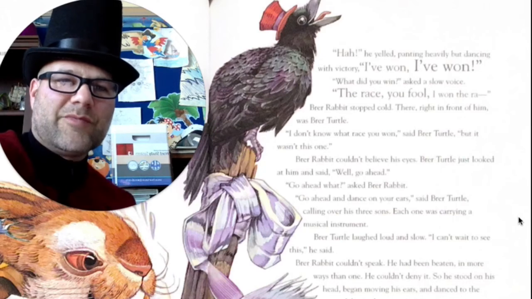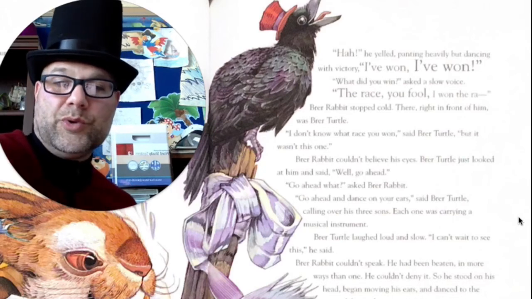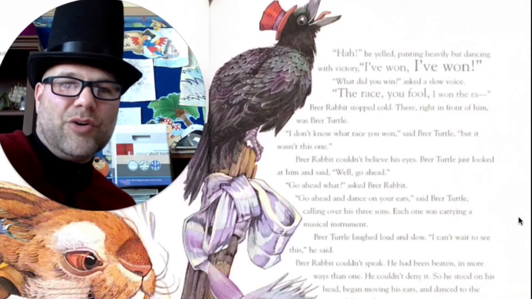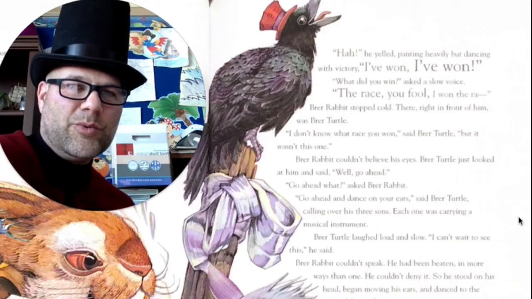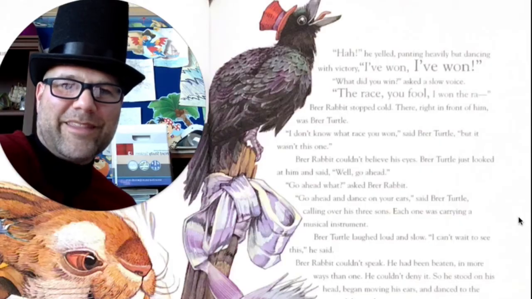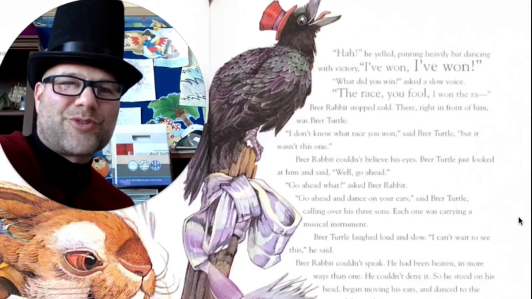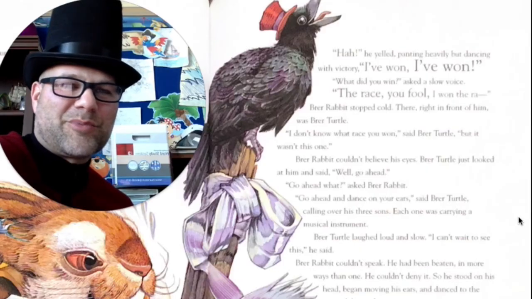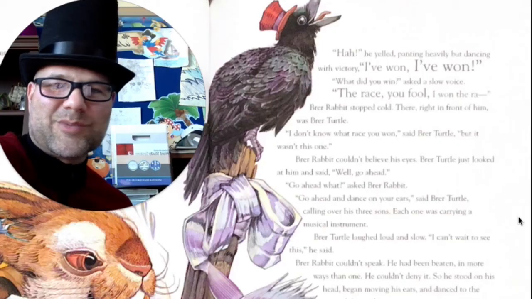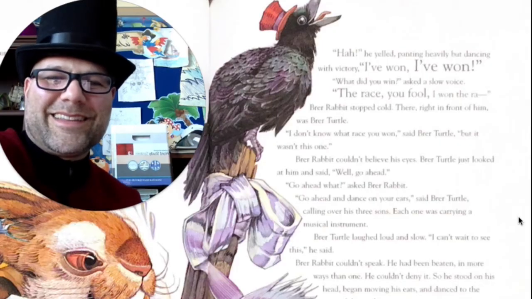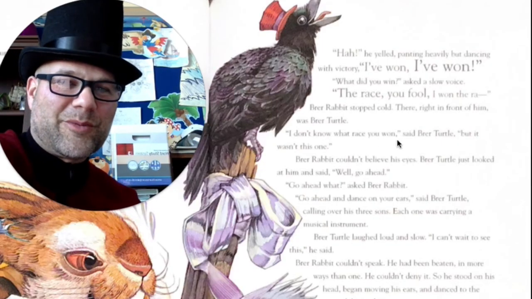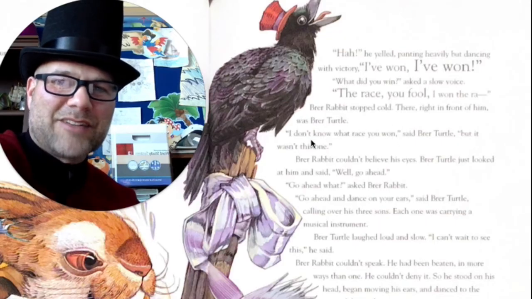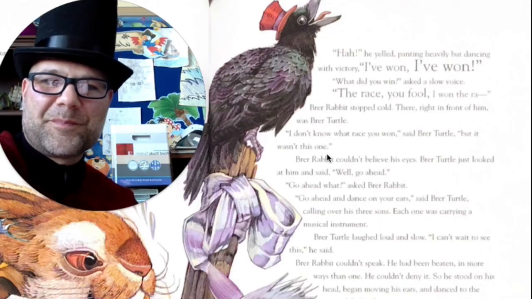"I've won!" "What did you win?" asked a slow voice. "The race, you fool! I won the..." Brer Rabbit stopped cold. There, right in front of him, was Brer Turtle. "I don't know what race you won," said Brer Turtle, "but it wasn't this one." This actually has a really fun play on words. You've got one and one, right?